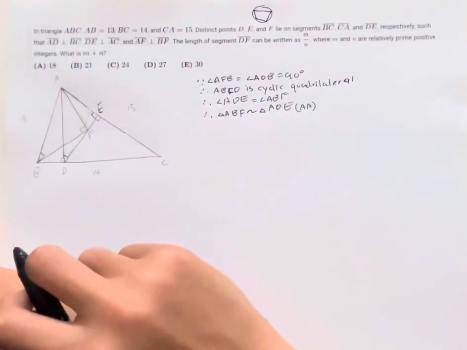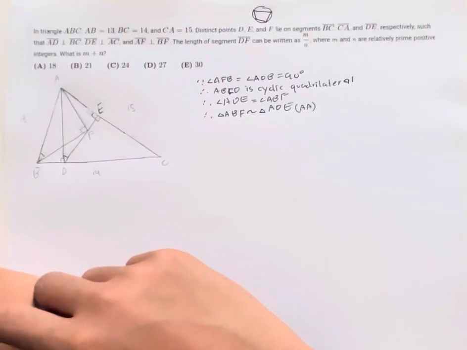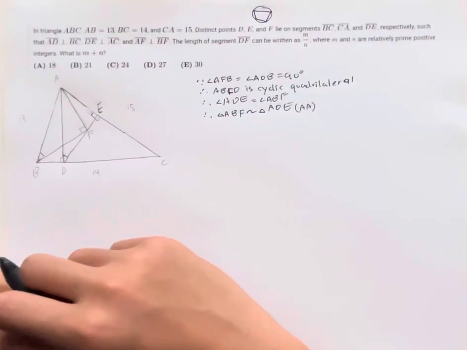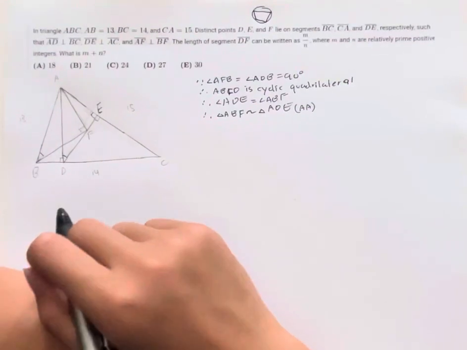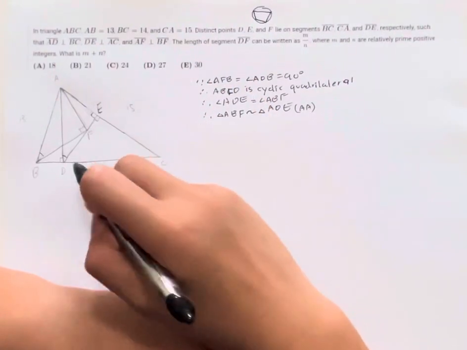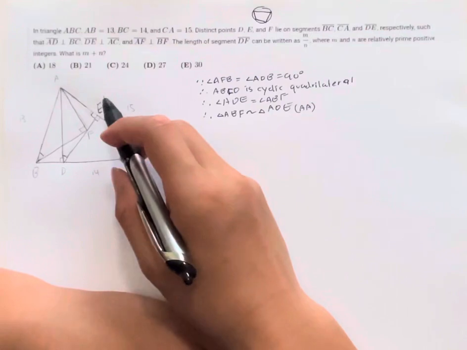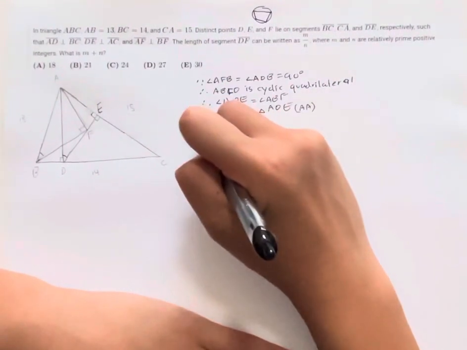And now we can also get that triangle ADE will be similar to triangle ACD, because this can actually be by the right triangle altitude theorem. We know that angle ADC equals 90 degrees and angle AED equals 90 degrees, so I can write it down.